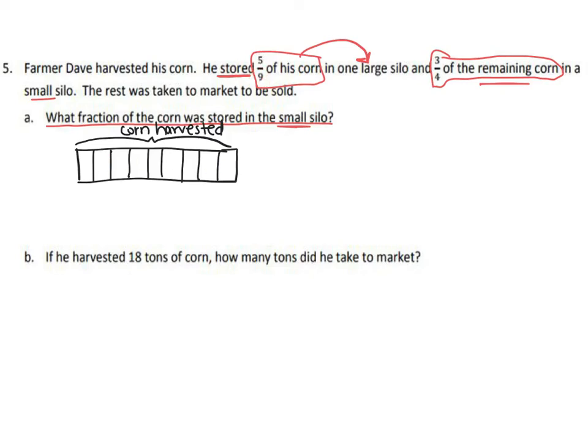All right, he stored 5/9. We're going to shade in 5/9. There's 5. Then, that's in the large silo. Large silo. Then he put 3/4 of the remaining corn, so this part, we need 3/4.